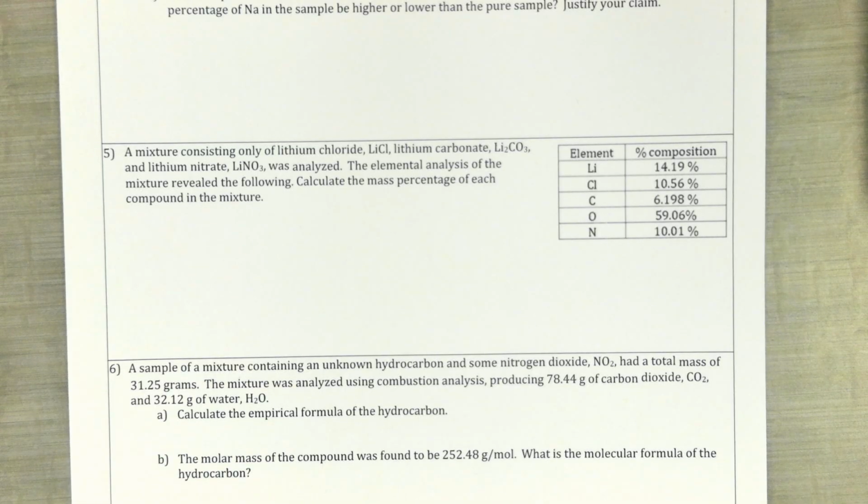So you've got lithium, you've got chlorine, and then lithium with carbon and oxygen, and then lithium with nitrogen and oxygen down at the bottom. It says calculate the mass percentage of each compound in the mixture. So you're going to assume that there's 100 grams total, so each of those percents becomes masses.